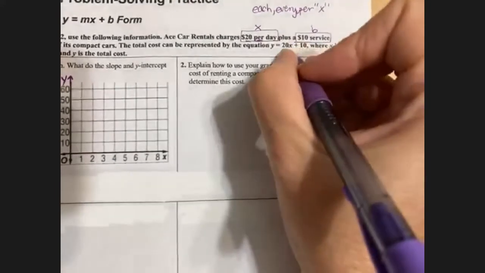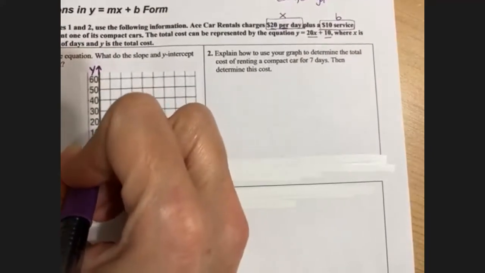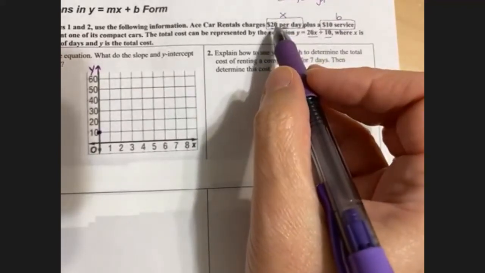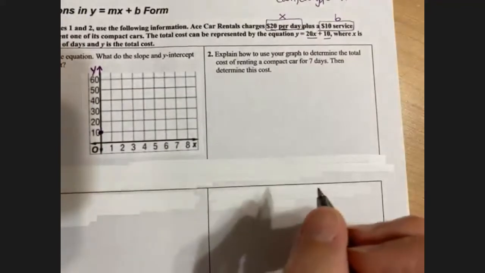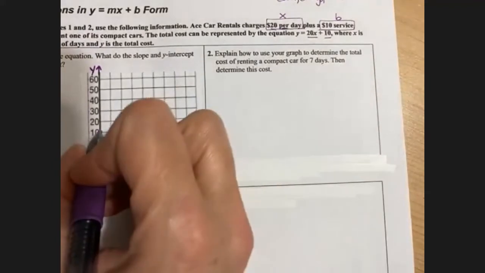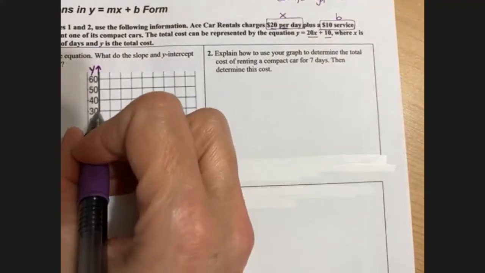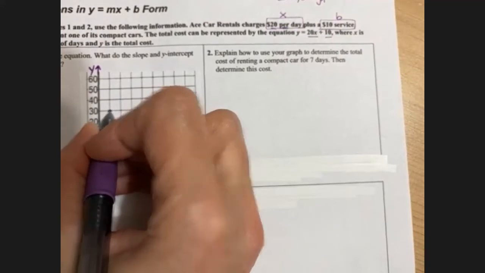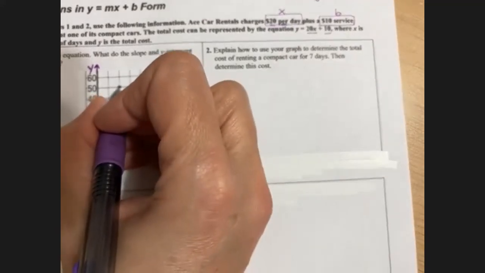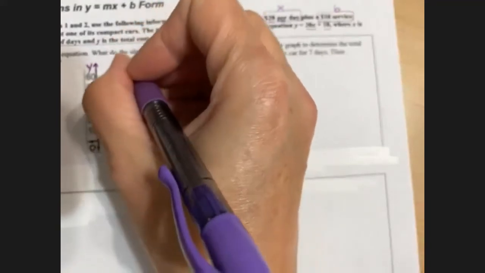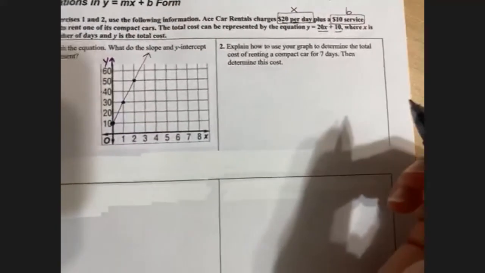So when you have the equation, it's already written out right there. You can actually see it. That means that my b, the 10, will be starting here, and I'm going to be increasing $20 per day. So that's a rise of 20, run of 1. So I'm going to rise 20, run 1. Rise 20, run 1. And that's how your graph is going to look. So graph the equation I just did.